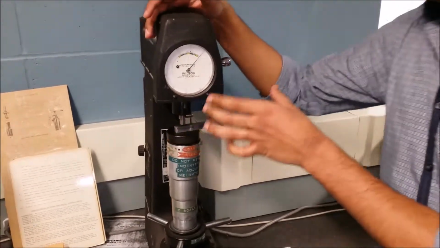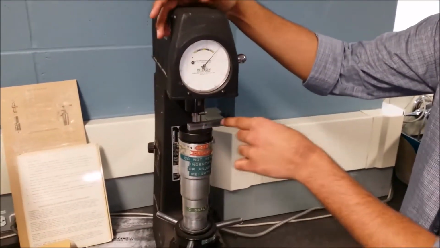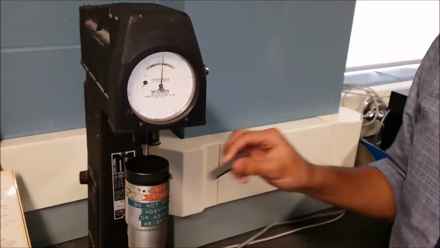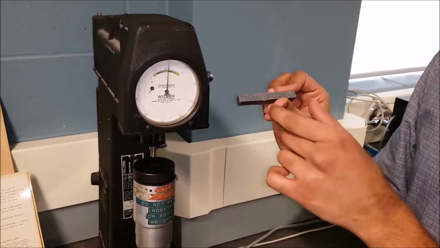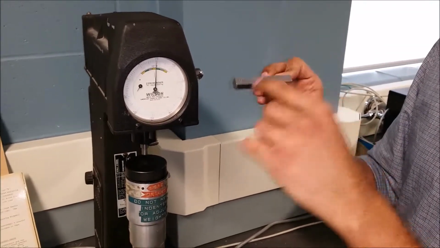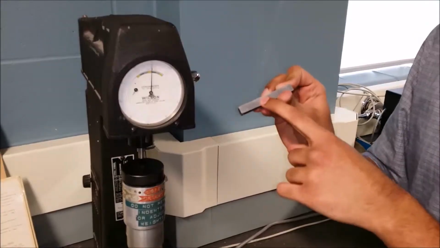And then if we do the same thing for the middle part, it's going to be harder at the fusion, because there are two materials, low carbon and high carbon, fusing together. So the material is going to be harder at the middle.